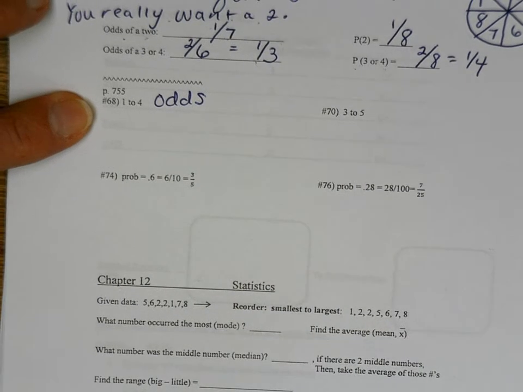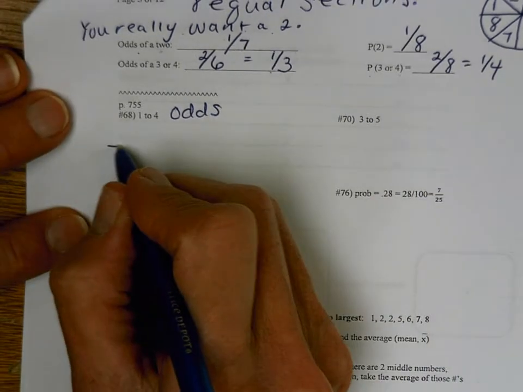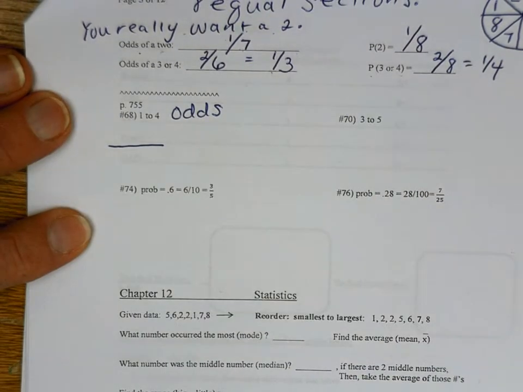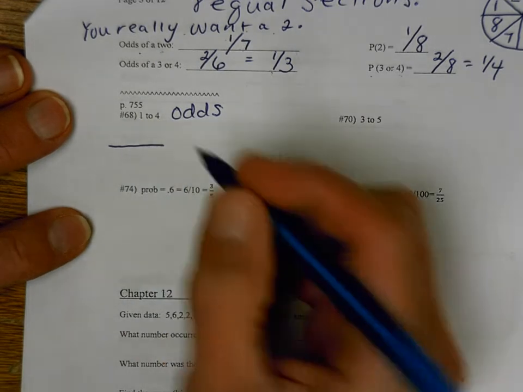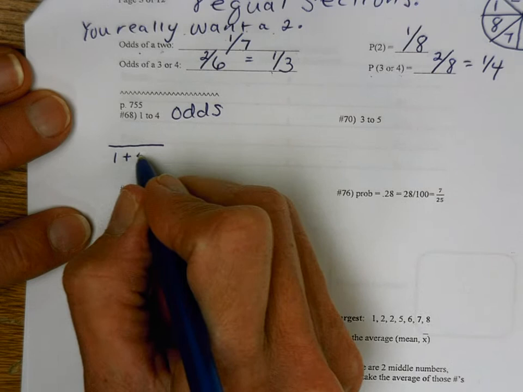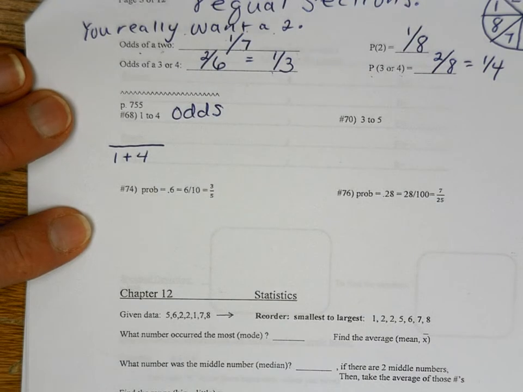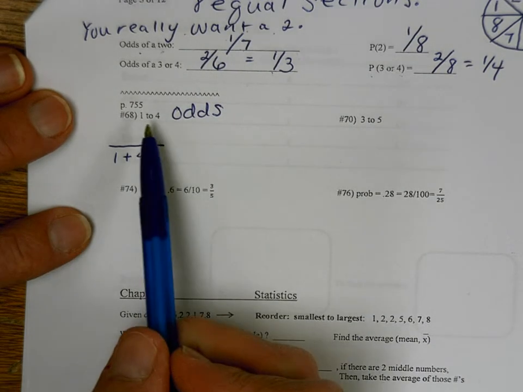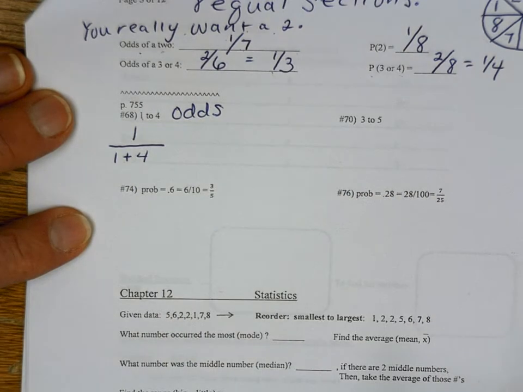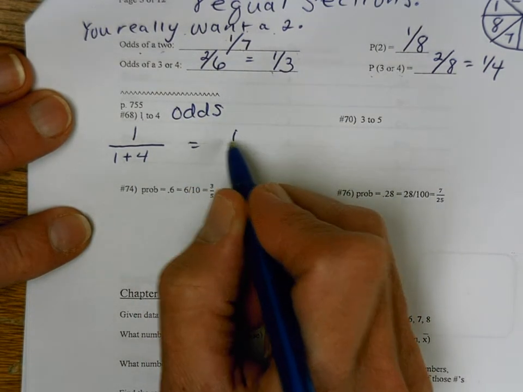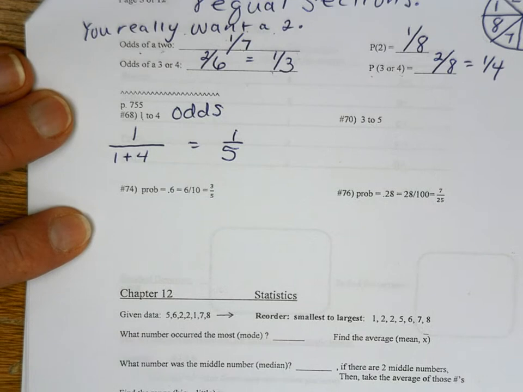First thing you need to do, you need to set up a fraction. You take your given values and you put those in your denominator and you add them. And then whatever your first number is, you put on top. Easy, right? Super easy. And there we go. We're done.